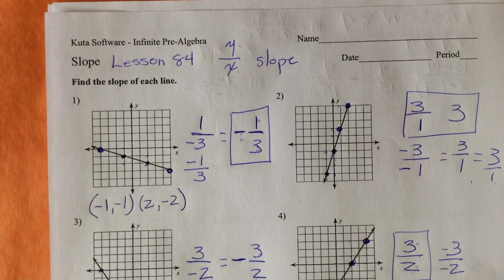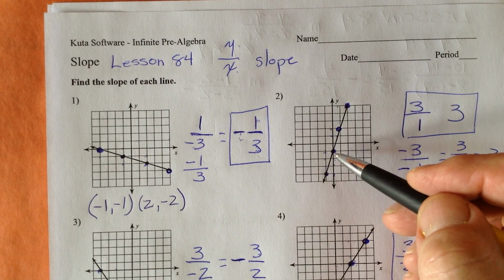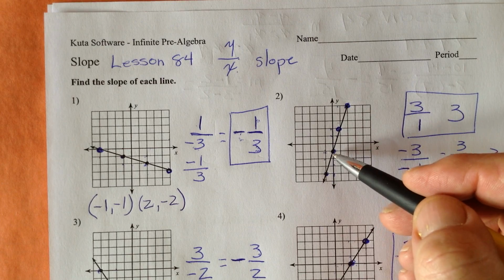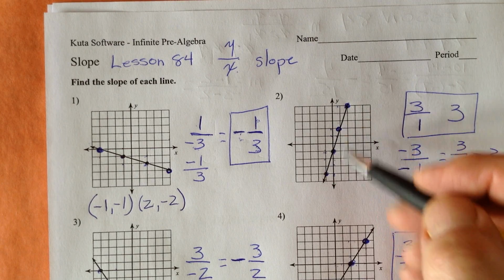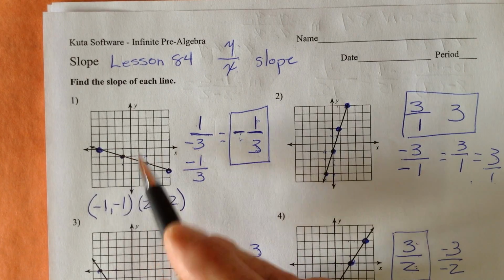Okay, the second part of lesson 84 is finding the slope, but without having to graph it. Just like the last ones, we had the lines and 2 points and we're able to count the y and the x and find the slope. But what if they just give you the coordinates but no graph?